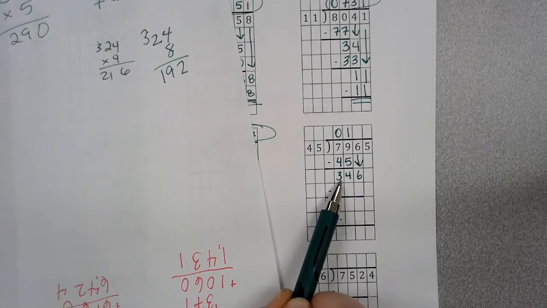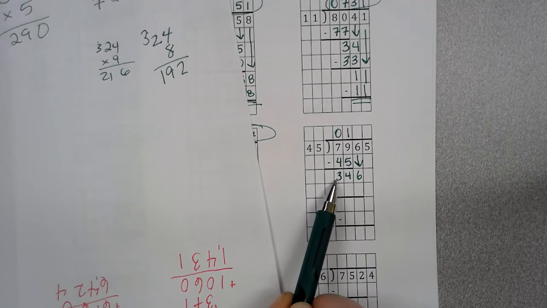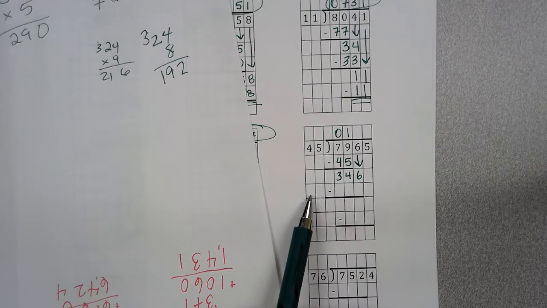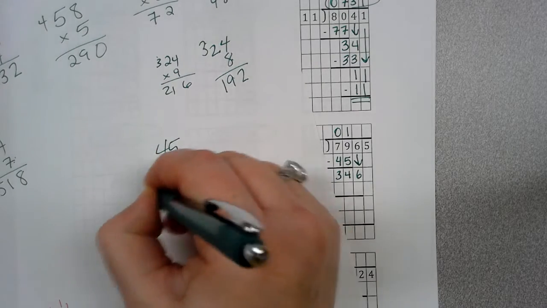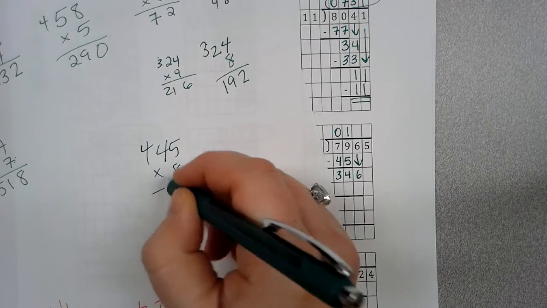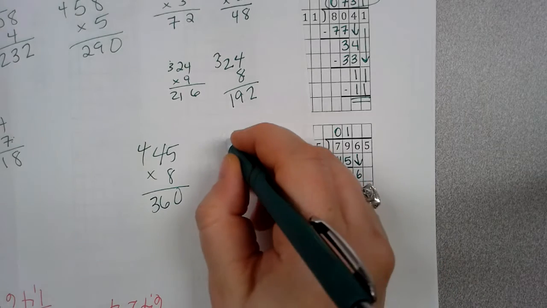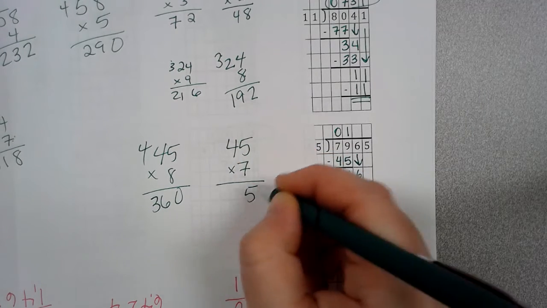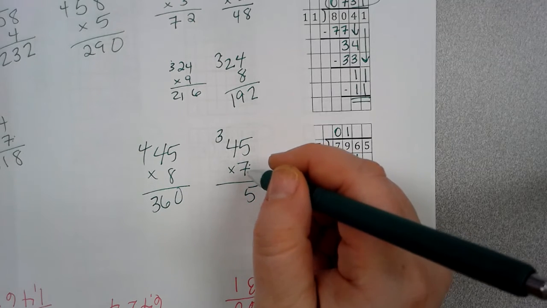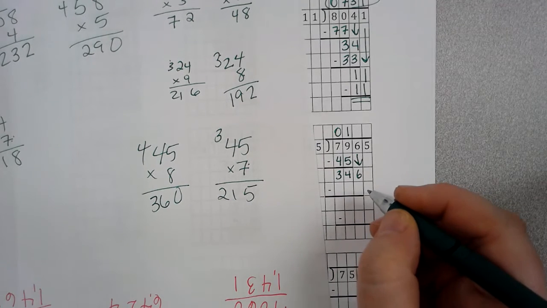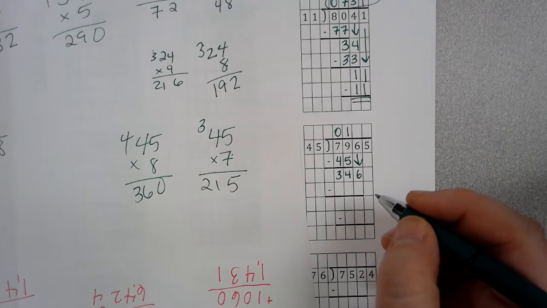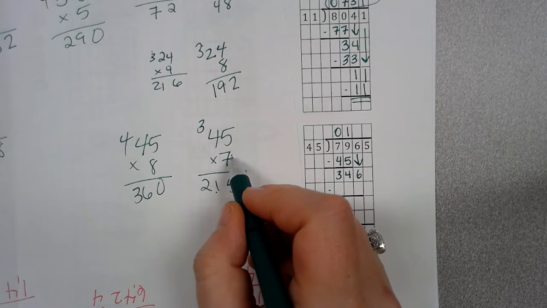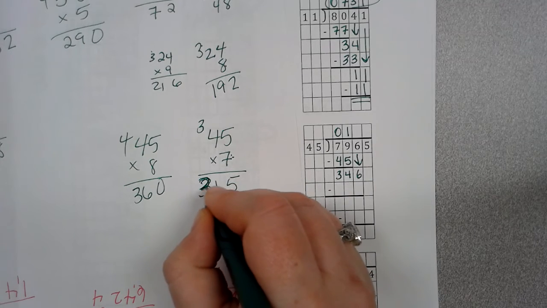Now, how many times will 4 go into 34 without going over? 4, 8, 12, 16, 20, 24, 28, 32, 36. Okay, so 32. What times 4 is 32? 8. So 45 times 8, 40, 32, that's 360. That's too big. So now we're going to go back to 7. 7 times 5 is 35. 7 times 4 is 28. 28 plus 3 is 31. Oh, wait. That's an awfully big difference. What did I do wrong? Oh, wait. That's not 21, it's 31. I need kids in the room.